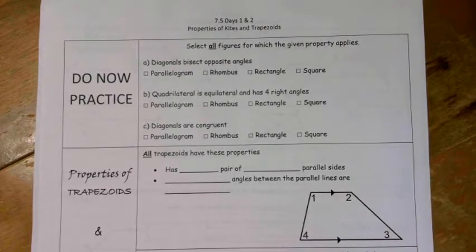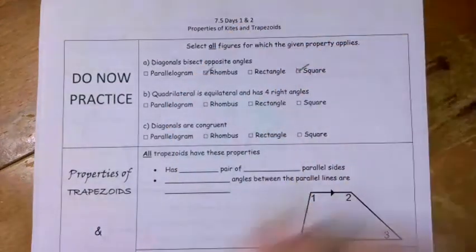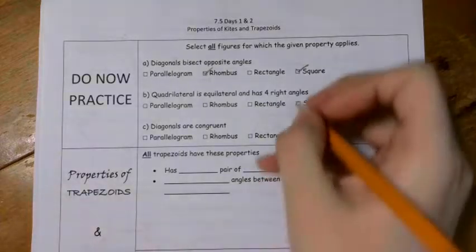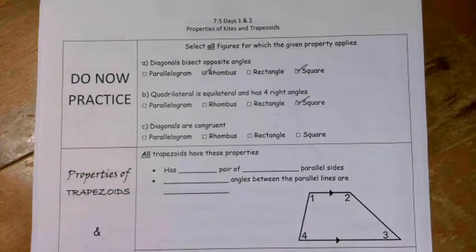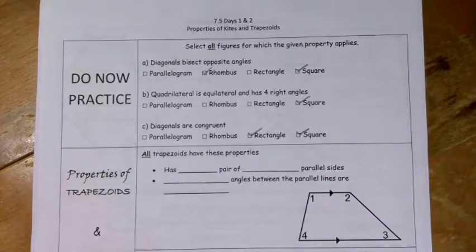All right, diagonals bisect opposite angles. That is a rhombus and a square. Quadrilateral is equilateral and has 4 right angles. Equilateral, all the sides are congruent. That's a rhombus and a square. But also having 4 right angles, that's only a square. Only a square has both those properties. And then diagonals are congruent. Diagonals are congruent for rectangles and for squares, of course.